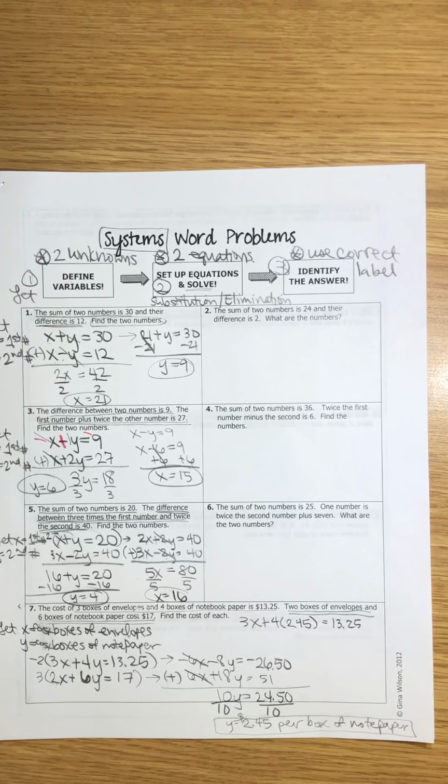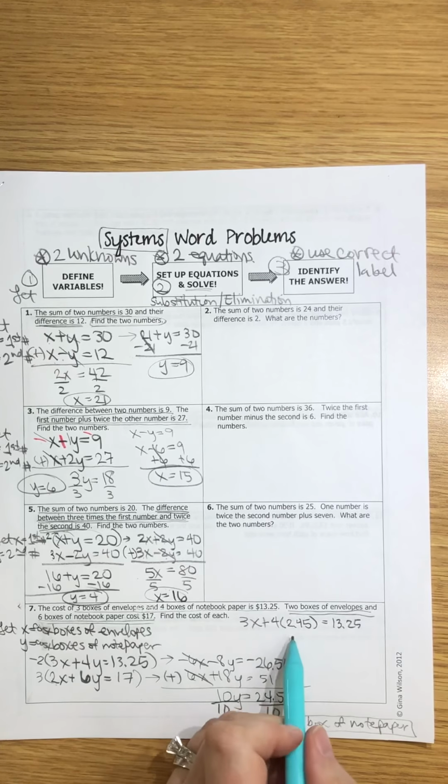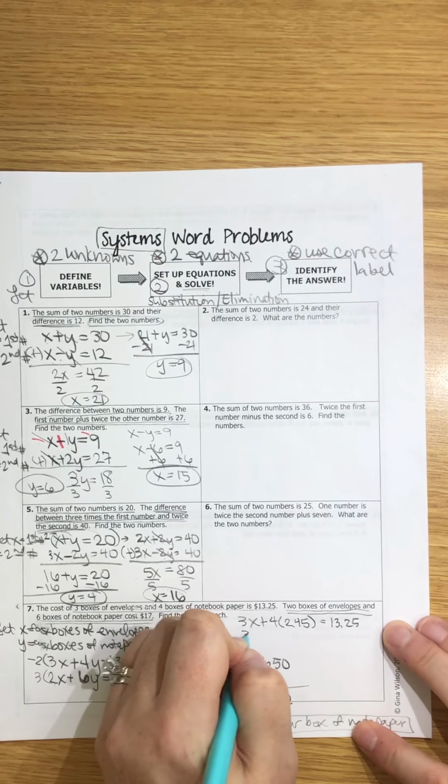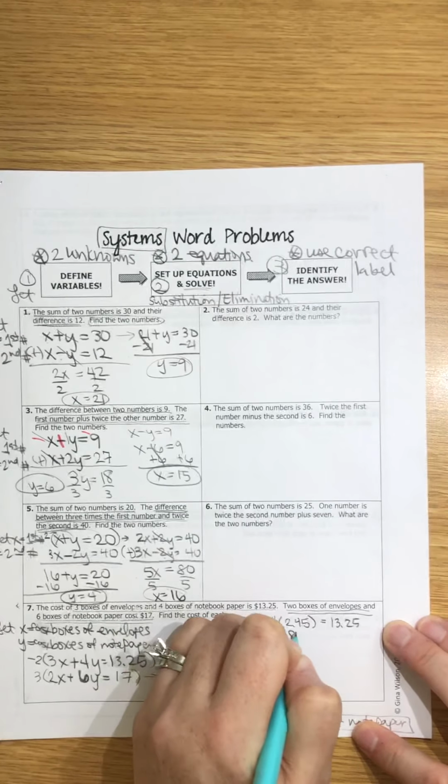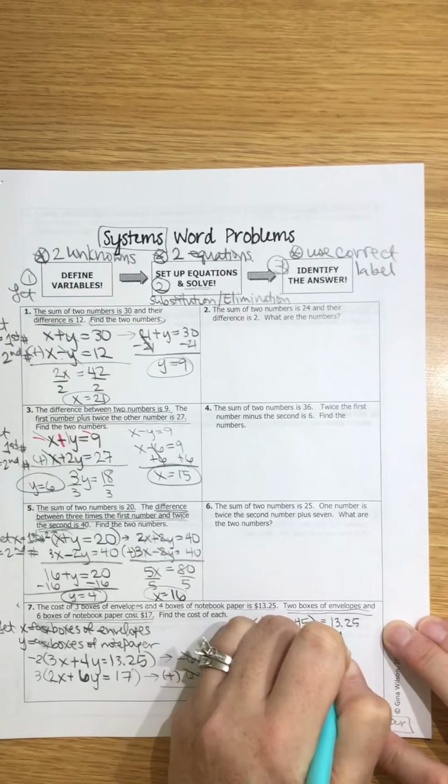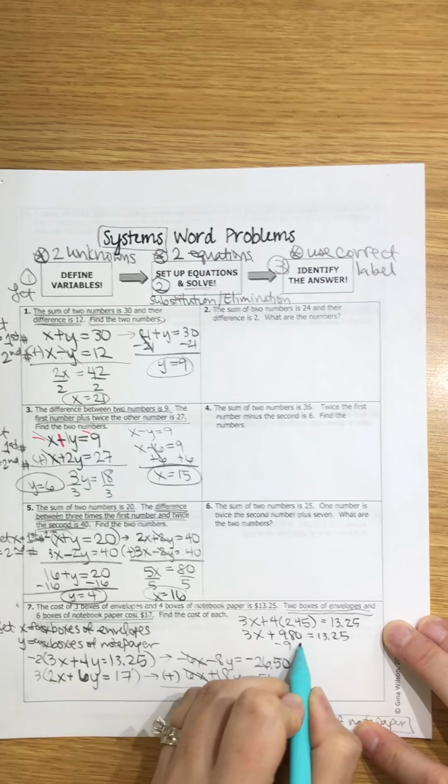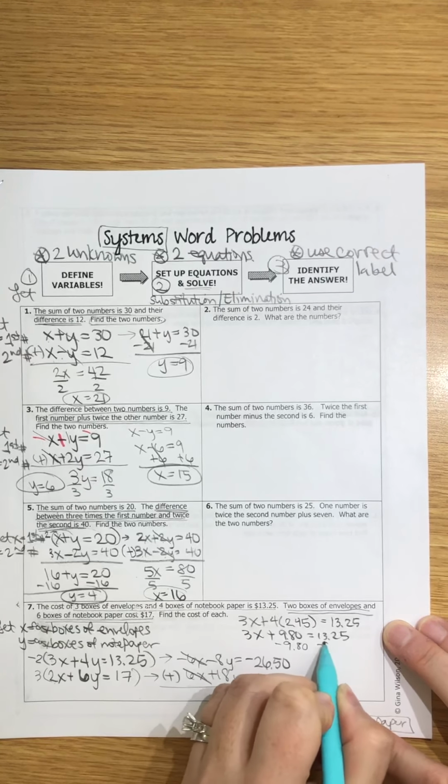Now, and by the way, $2.45 per box of note paper is pretty reasonable. So 4 times $2.45, we get 3x plus $9.80 equals $13.25. So we're going to subtract $9.80 on both sides.